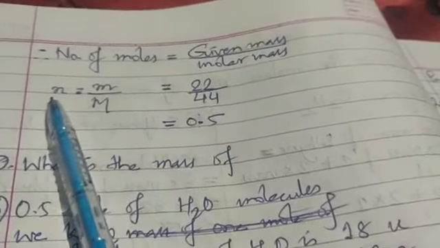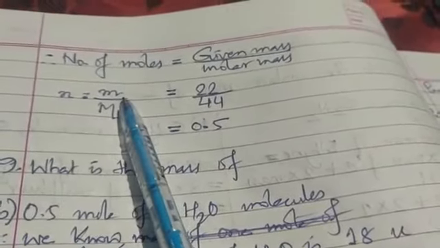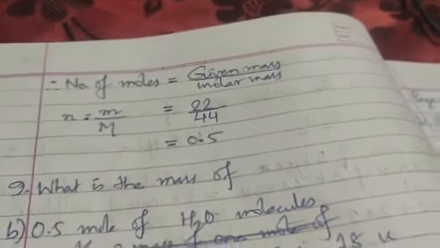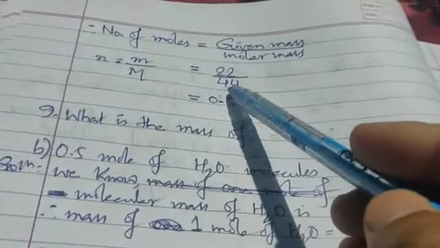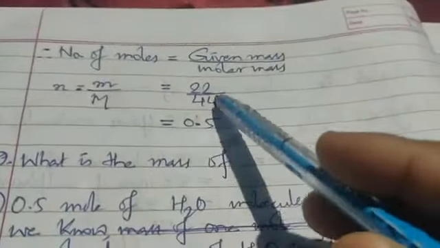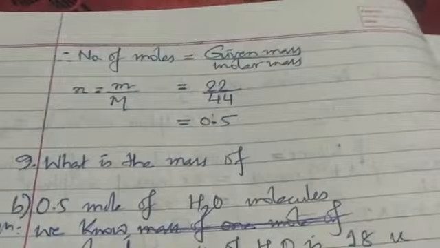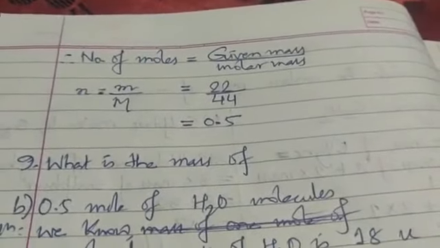Then given mass small m, you can turn back here, our small m is 22 gram, and capital M I have given as 44. Why? Because if you turn back you will see capital M is 44. So if you divide this you are getting 0.5. That's all you have to do in this type of questions.